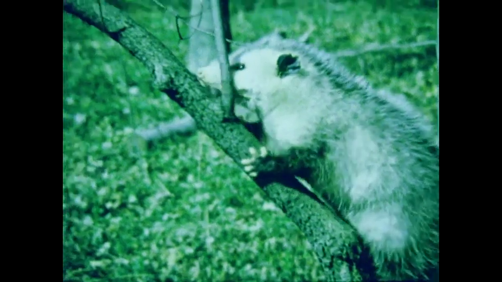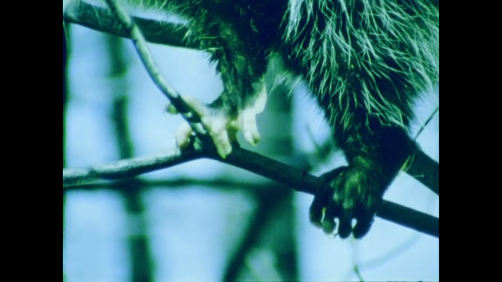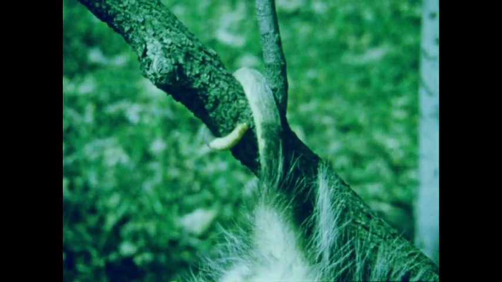Some animals spend much of their time in the trees, and their body structure is adapted for climbing. The feet of an opossum are well suited for grasping the branches and twigs of a tree, and its tail is also useful in climbing.